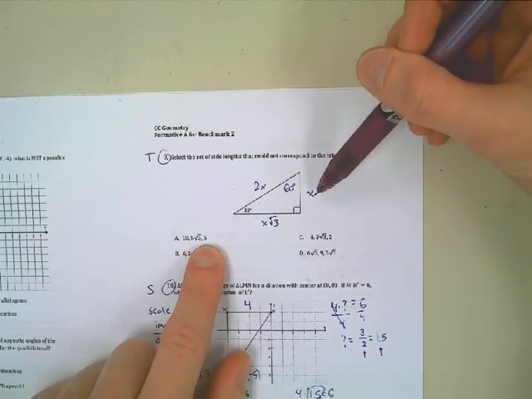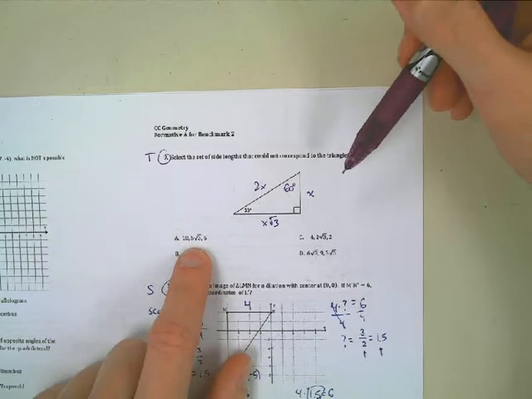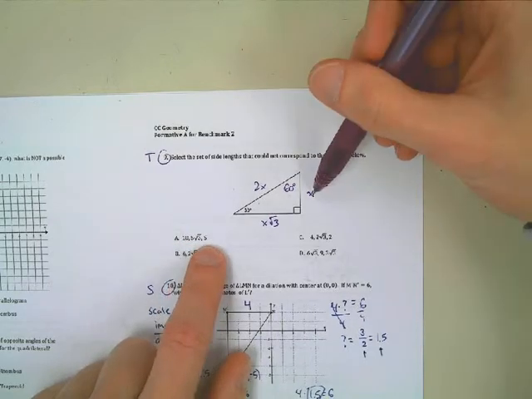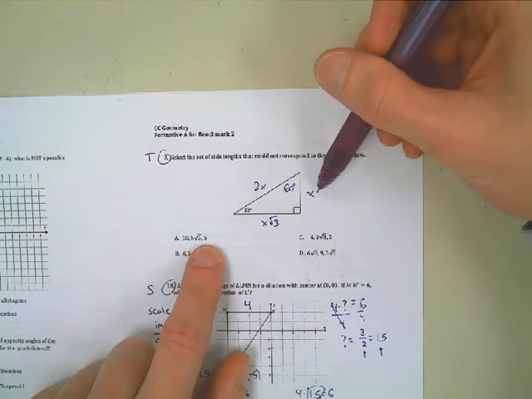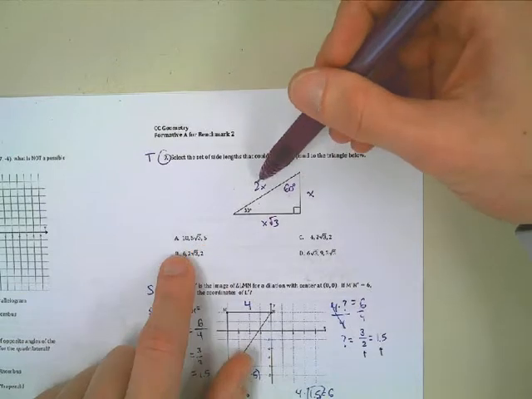So if you look at A here, for example, the 5 is the smallest side, so that means it has to correspond to this side. Well, that actually doesn't work because the square root of 3 is always your middle one. I mean, that's not right. Look at D. We'll get to that. Let's just see if A works.